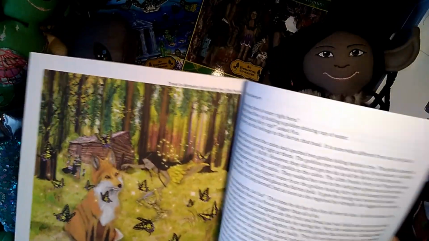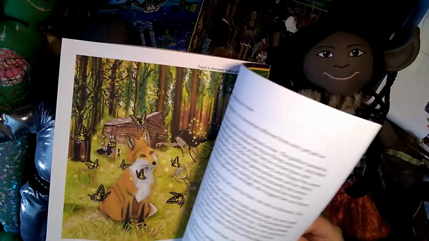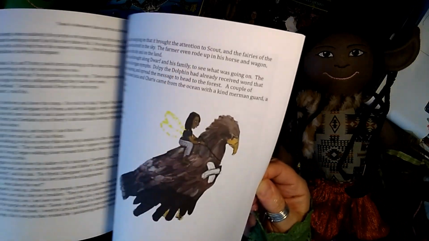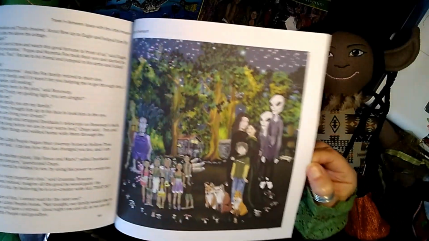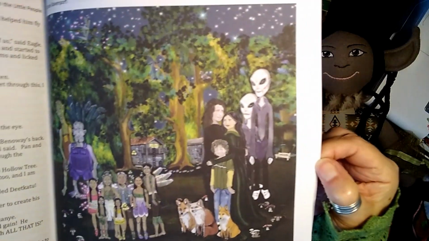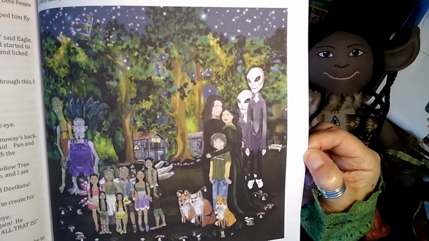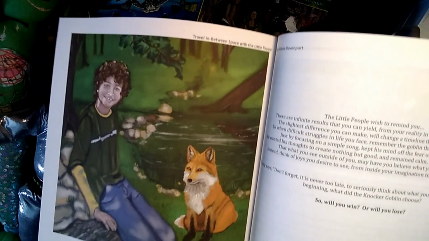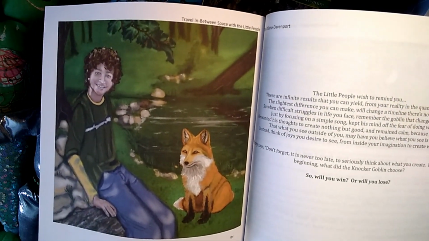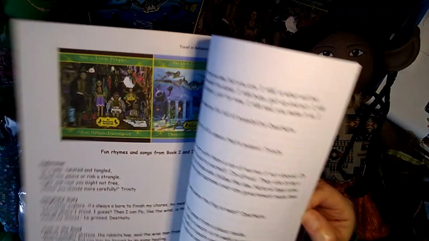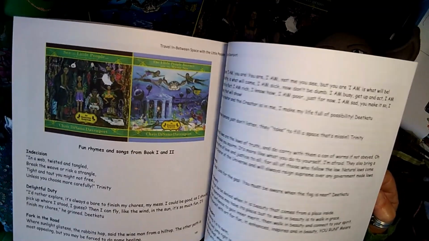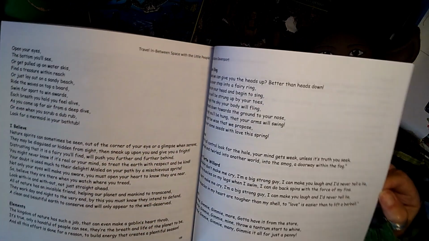And here is Trinity with Fox. Fox has a family too. I can't forget about Eagle. And here's the whole crew. And there's Henry and his best friend, Fox. And here's a bunch of rhymes from all my different books. I put them in the back.